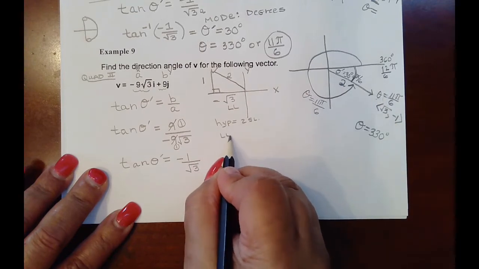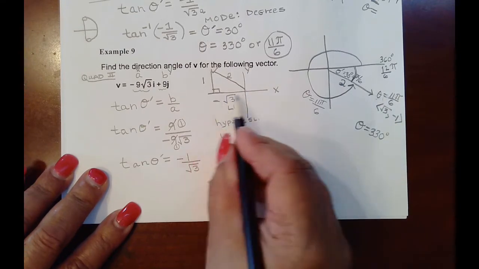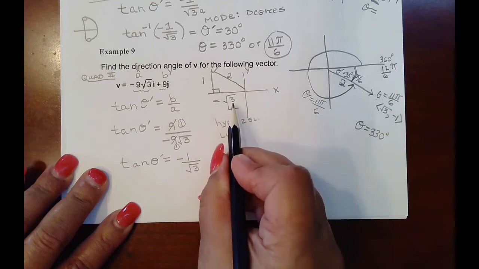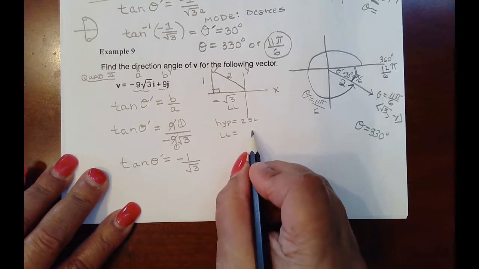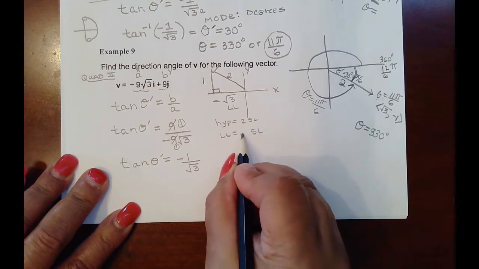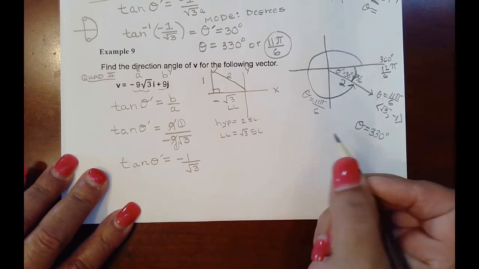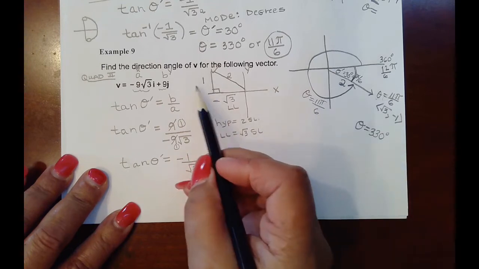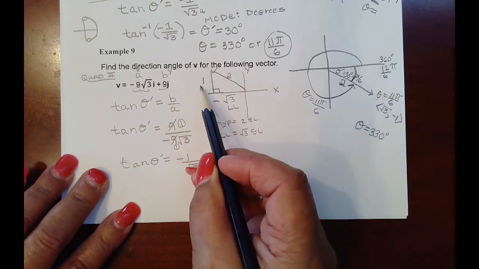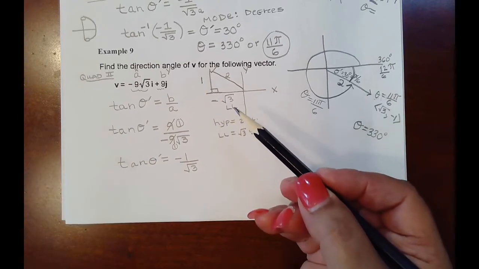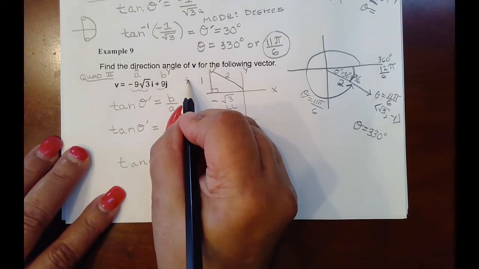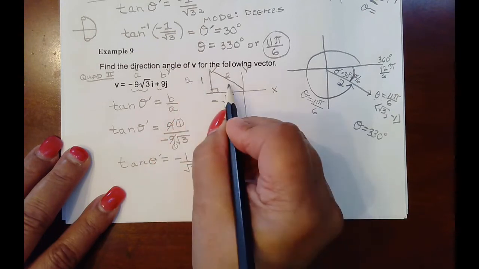And the long leg, which is this guy right here, I know that this has to be the long leg because this number is bigger than that one. The long leg is always the short leg times square root of 3. And you can see that that's what this is. If you take this short leg and multiply it by square root of 3, just like this formula says, you get square root of 3. This has to be the long leg. This has to be the short leg.